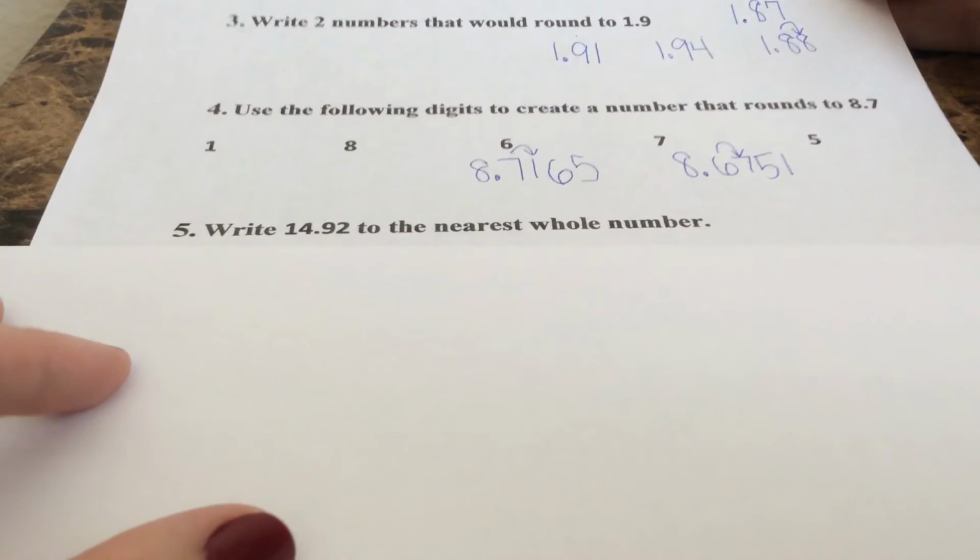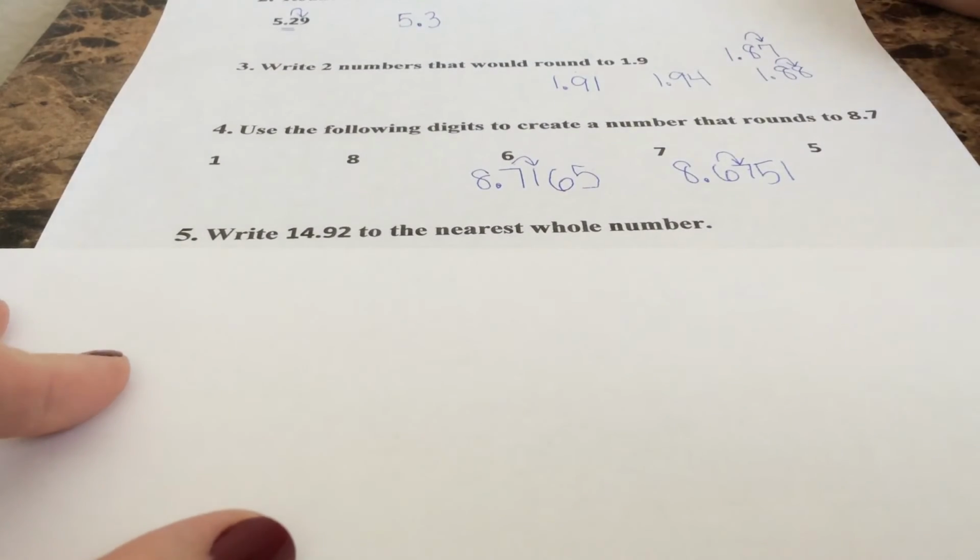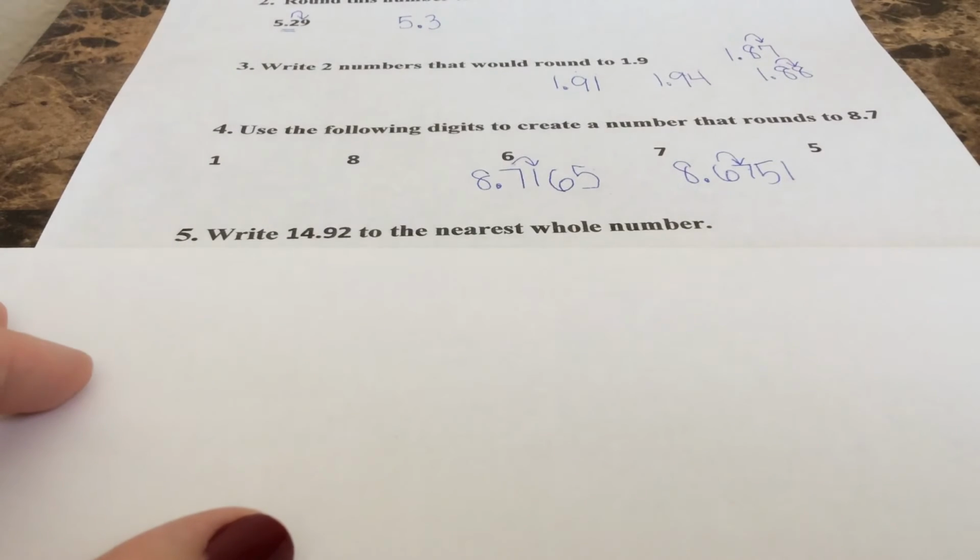Right, and finally, I would like you to round 14 and 92 hundredths to the nearest whole number. Pause your video.